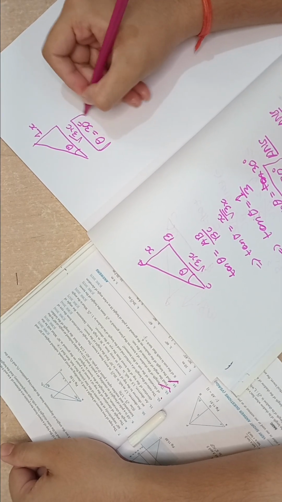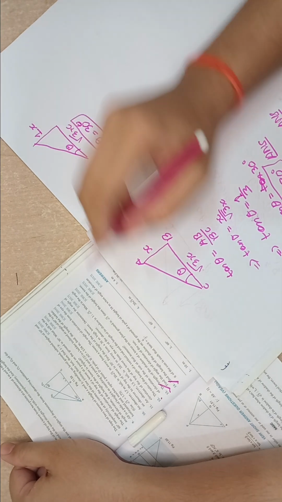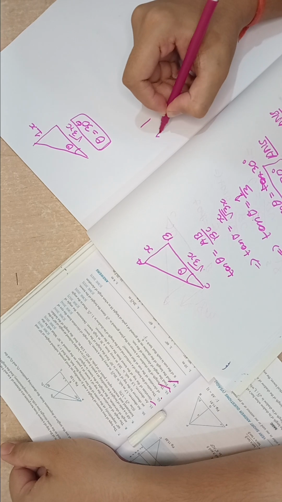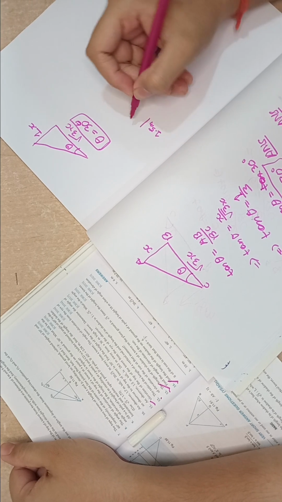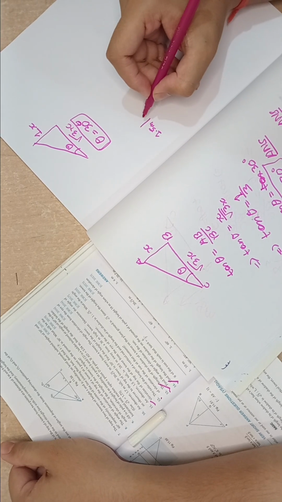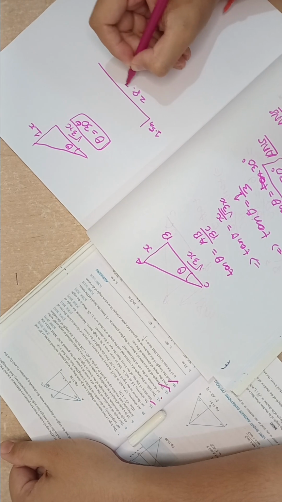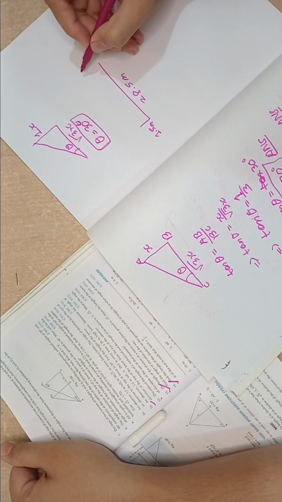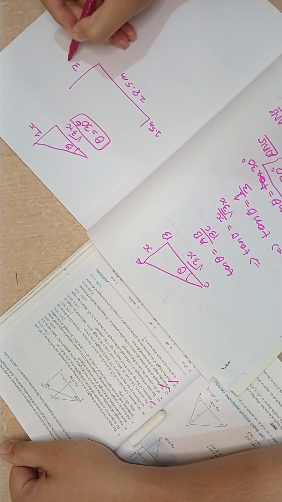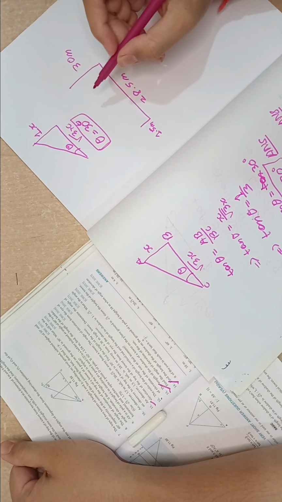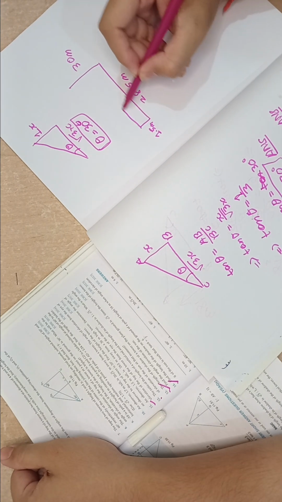Okay, now question number 11. An observer 1.5 meter tall is 28.5 meter away from a 30-meter high tower. So this is the 30-meter high tower. Determine the angle of elevation of the top of the tower from the eye of the observer.